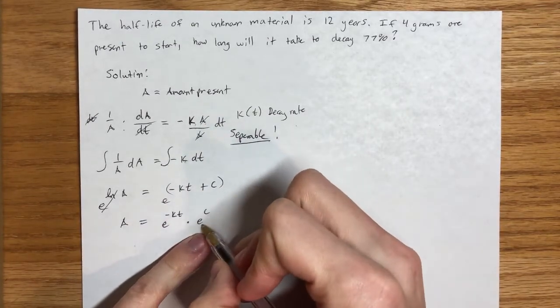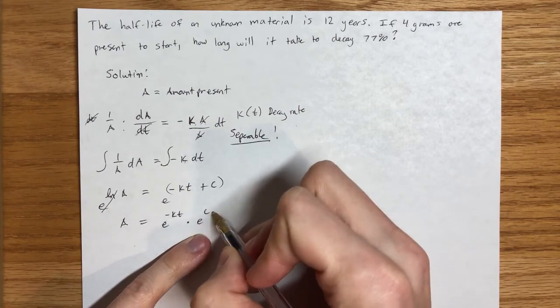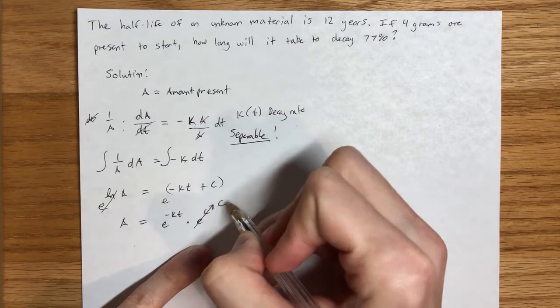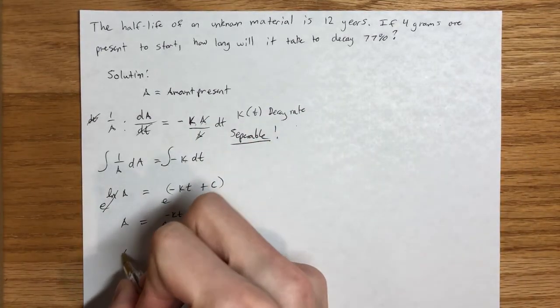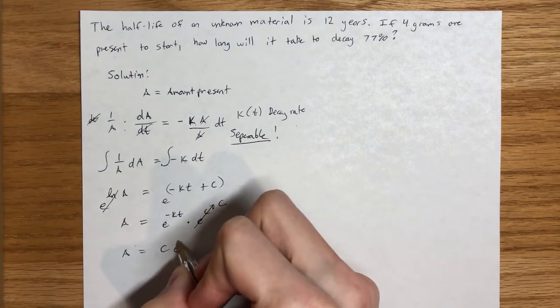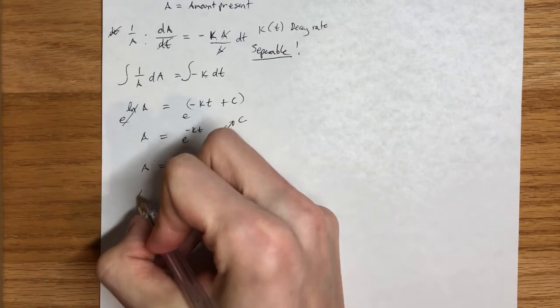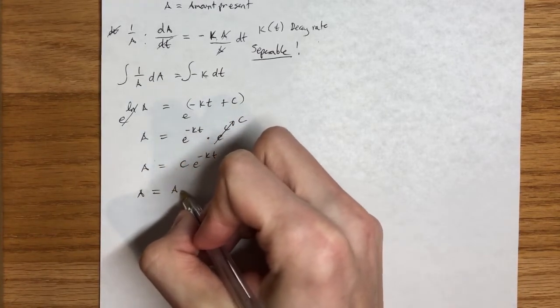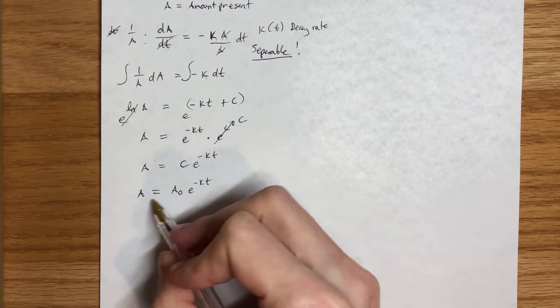And e to the C is just some number raised to some unknown number, which is therefore just a number, so we can rewrite this as C. Multiplying this together, we get A is equal to C e to the negative kt. And sometimes the C is denoted as A0, so we have A equals A0 e to the negative kt. Sometimes this looks a little more familiar.